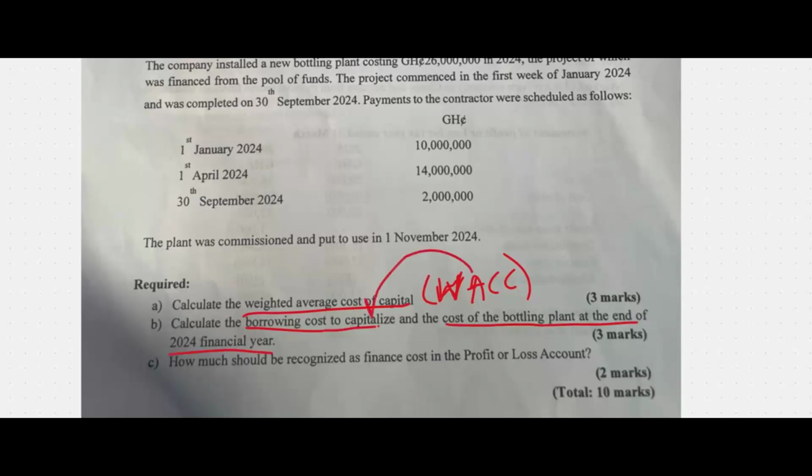You should know what's in the question. You should know your expectation. So first, before you start, come and read the requirement. You should know your expectations in the question. How much should be recognized as finance costs? You should know what finance cost is in the P&L accounts. So finance costs, P&L. How do you present it? What is the presentation of the cost in the financial statement? So before you start, come and read the requirement. When you read the requirement, then you put the question knowing what your expectations are.